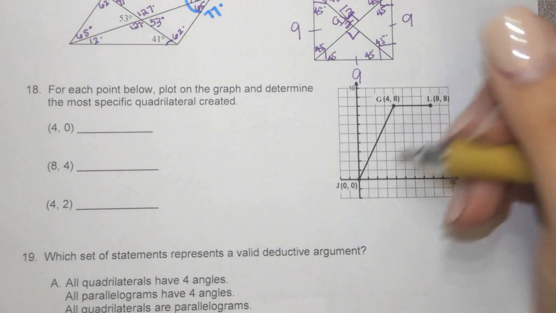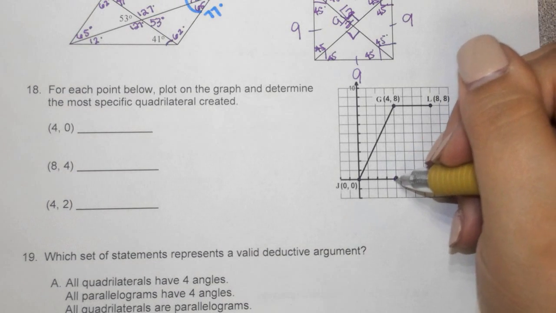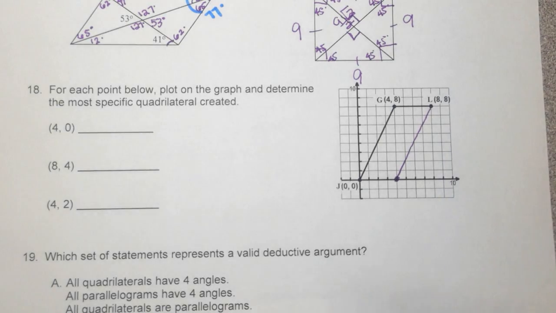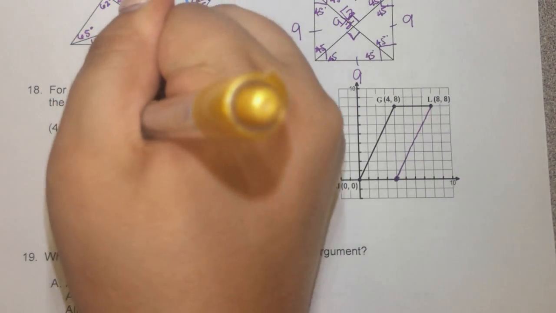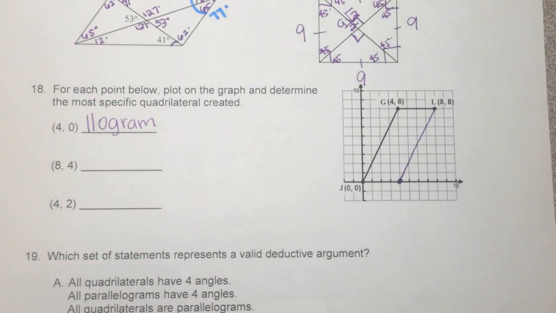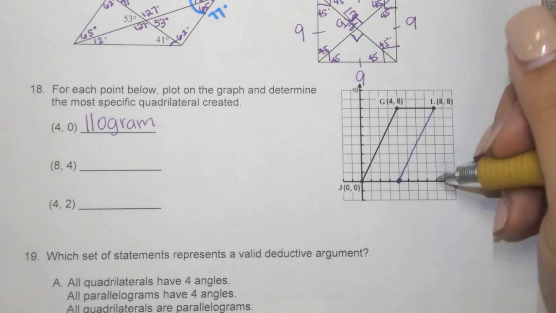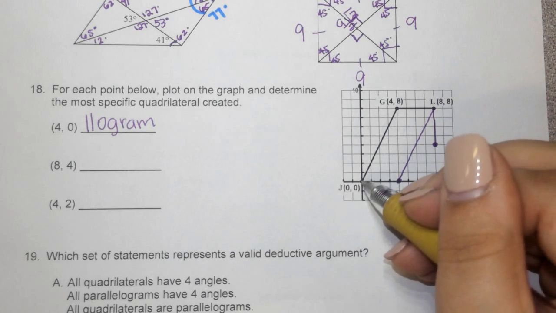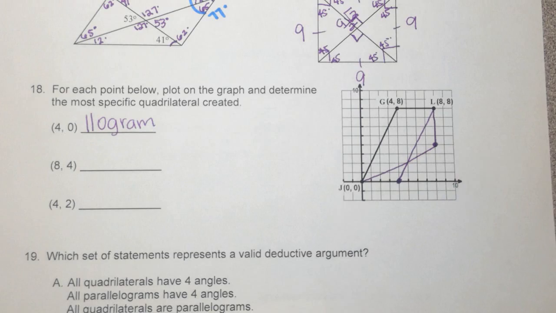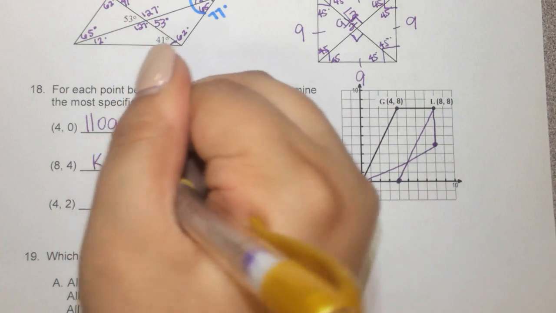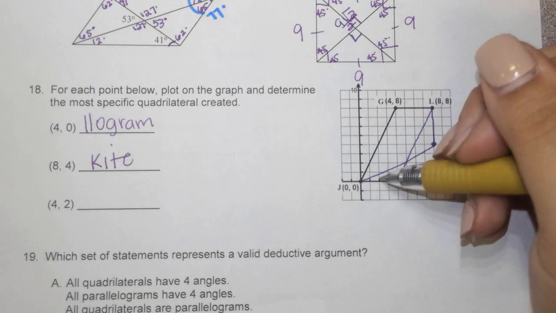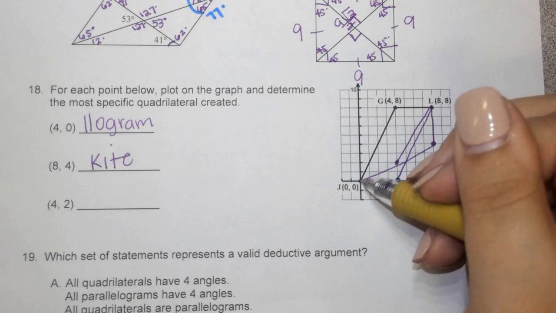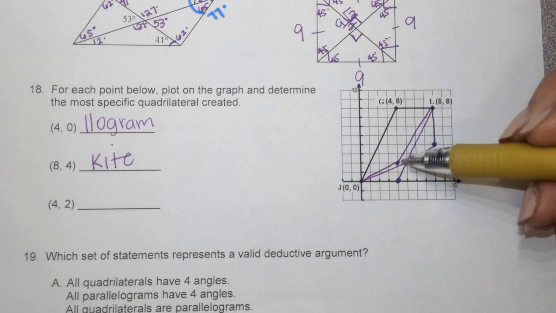Okay, over here, if I plot 1, 2, 3, 4, 0, what does that create? Parallelogram. If I plot 8, 1, 2, 3, 4, what does that create? A kite. And if I plot 1, 2, 3, 4, 2, this one I'm not real sure.